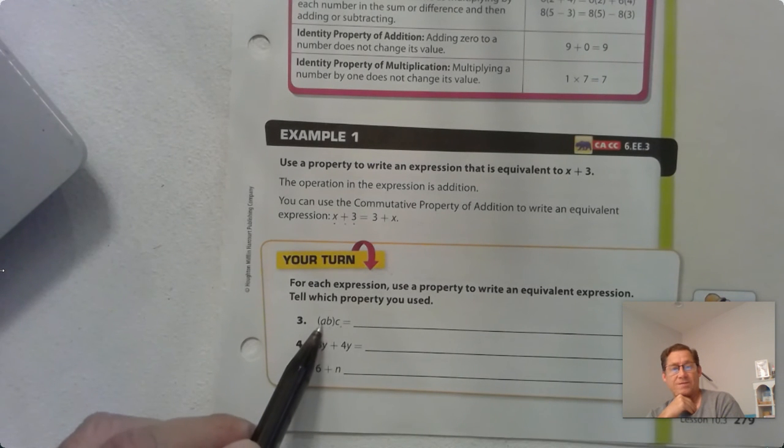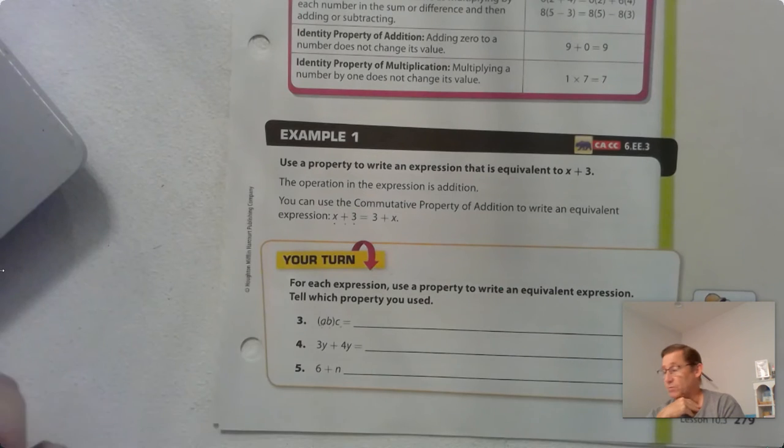Well, you see that A and B is grouped together, so we could use the associative property of multiplication.